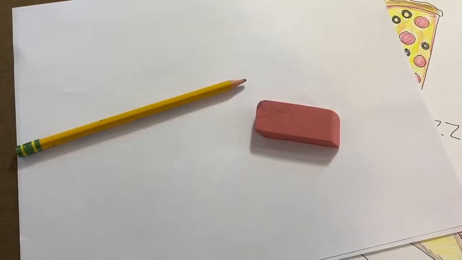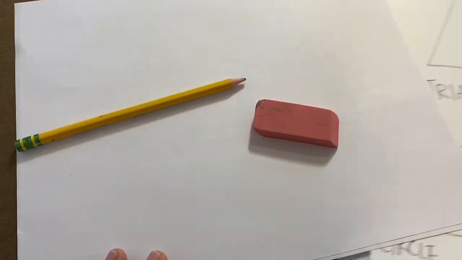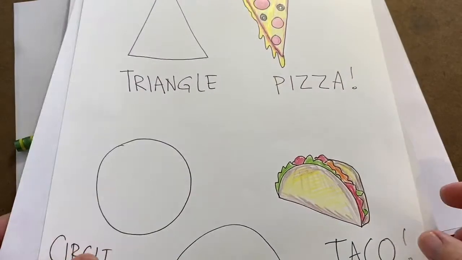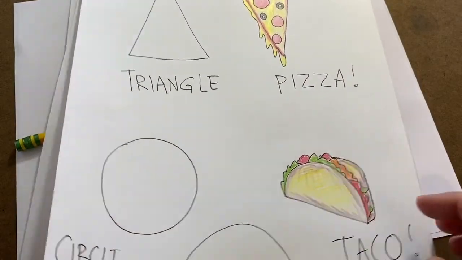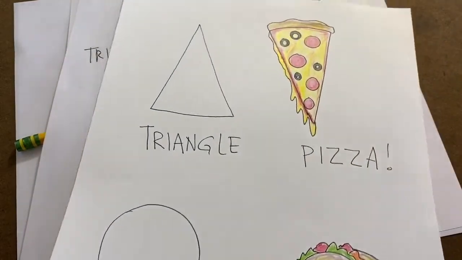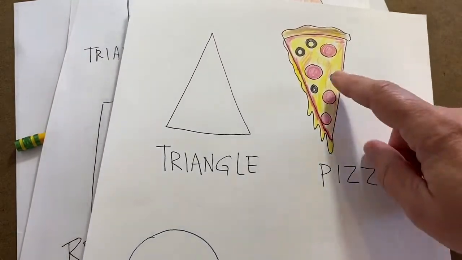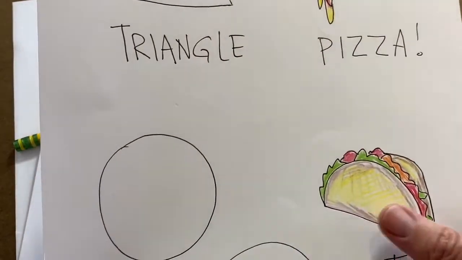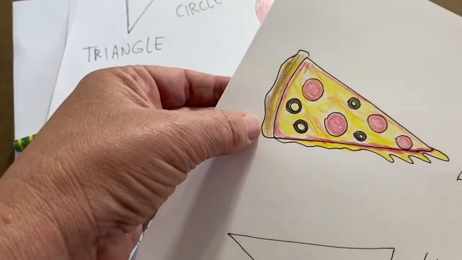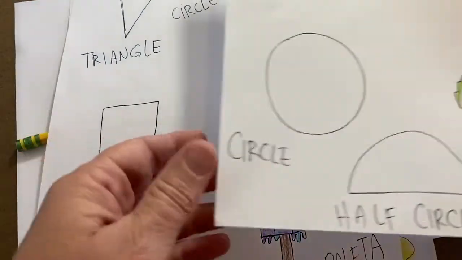All right, friends, are you ready to go? Awesome. So today you're just going to need a piece of white paper, a pencil, and an eraser, and something to color with. You can color with crayons, markers, colored pencils. I used colored pencils for my examples. Let's take a look at that for a sec, because you can overlap those colors and make different colors with them. So sometimes, if you have a toasty bread or something, you might want to use brown and yellow or orange.